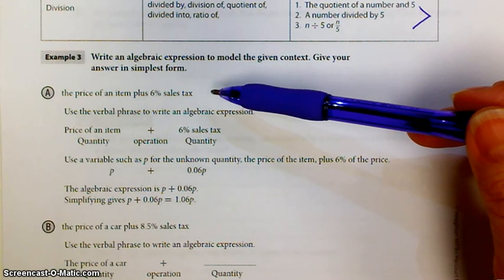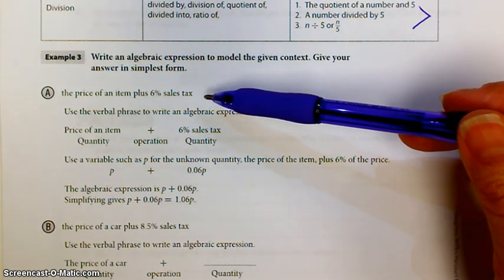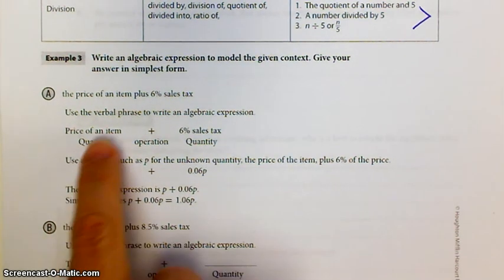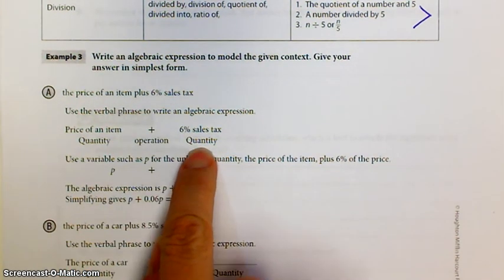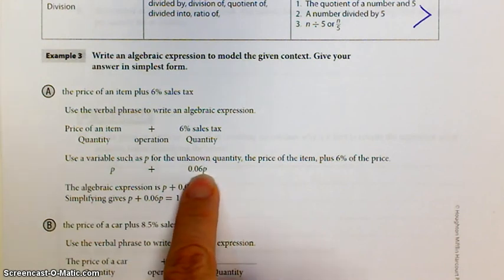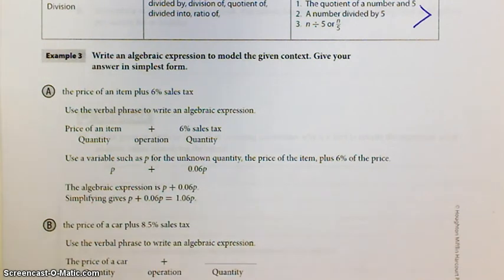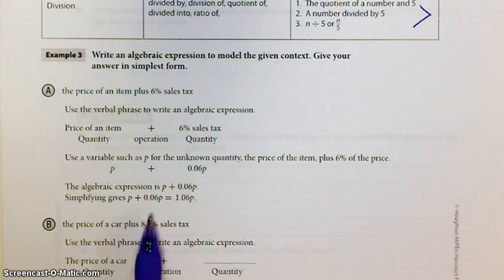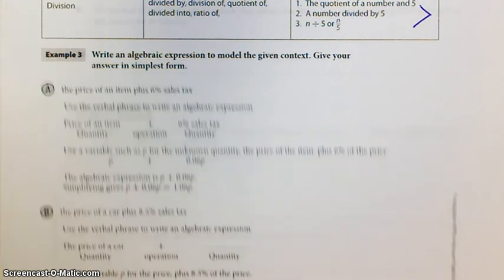Okay. So an algebraic expression that would model the price of an item plus 6% sales tax. 6% is going to be 0.06 of the price. So 0.06 times the price. So the price of an item plus the sales tax is going to give you 1.06p. Because there's no 1 written there, but we understand that that's 1p. So 1p plus 0.06p is 1.06p.